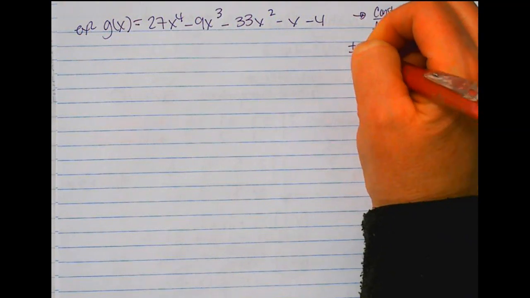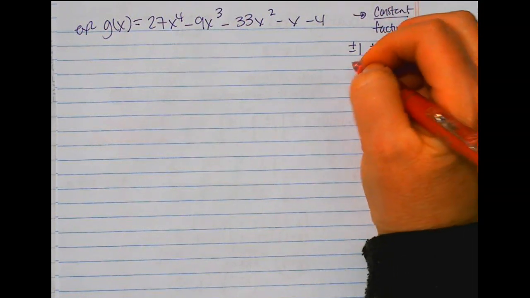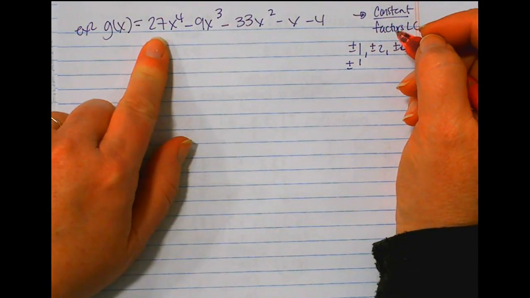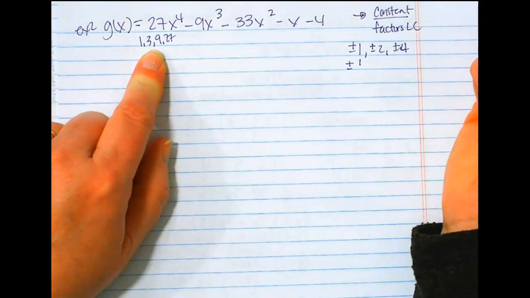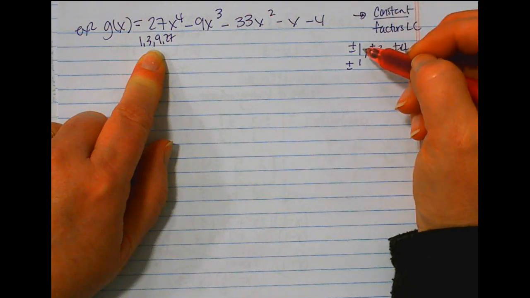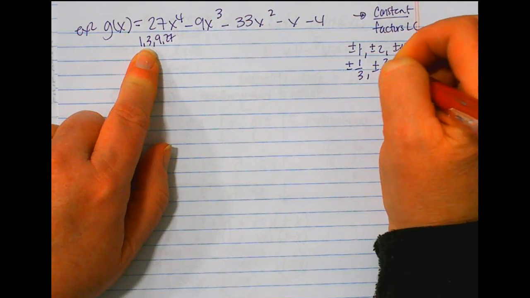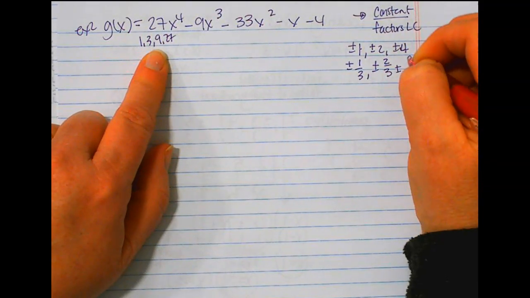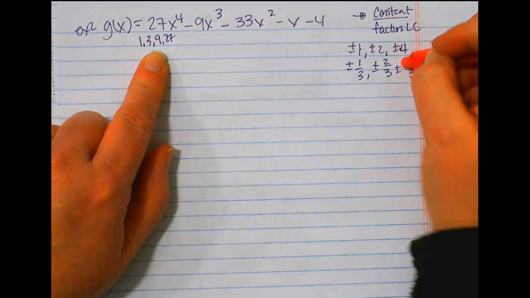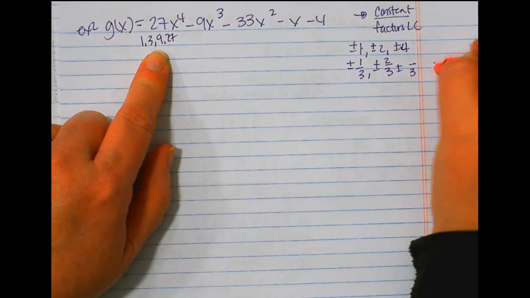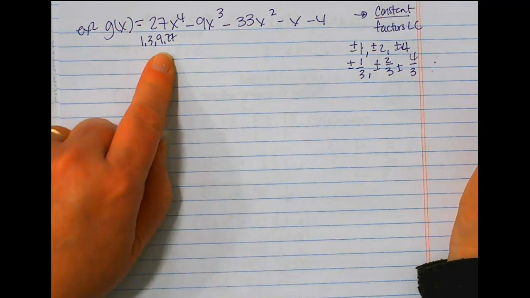So plus or minus 1, 2, and 4. Then I'm going to say plus or minus 1 over 3. This has 1, 3, 9, and 27. That's got a lot. So I'm going to have plus or minus 1 over 3, plus or minus 2 over 3, plus or minus 4 over 3. Oops, I went crazy. So this should be 1, 2, and 4, over 3. There.